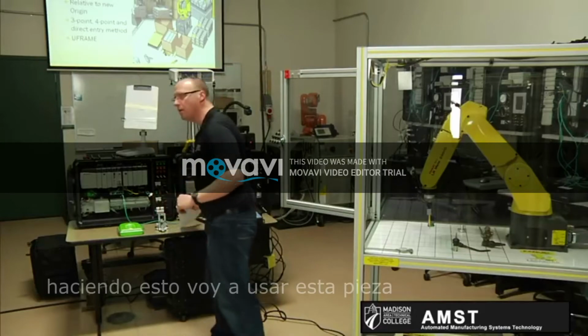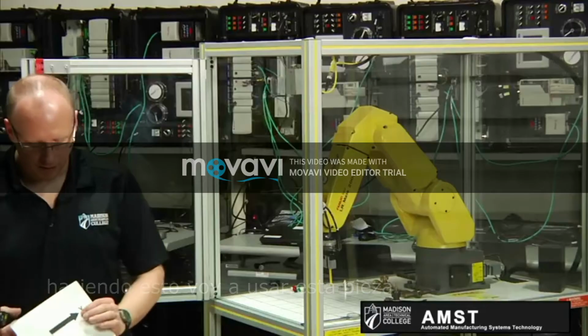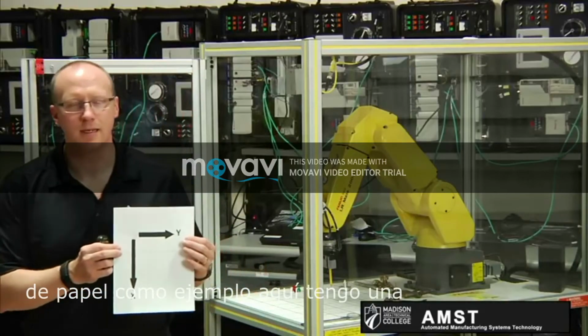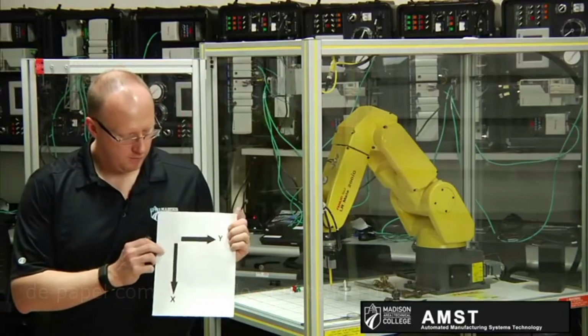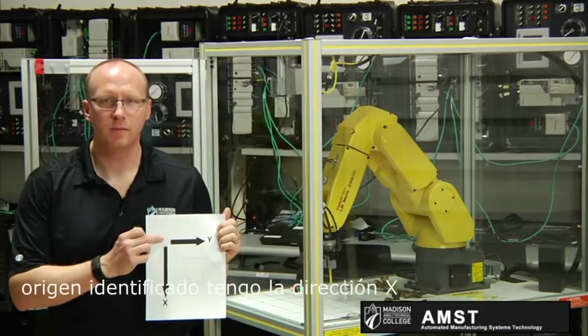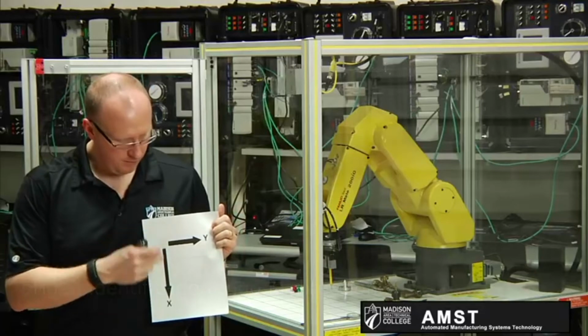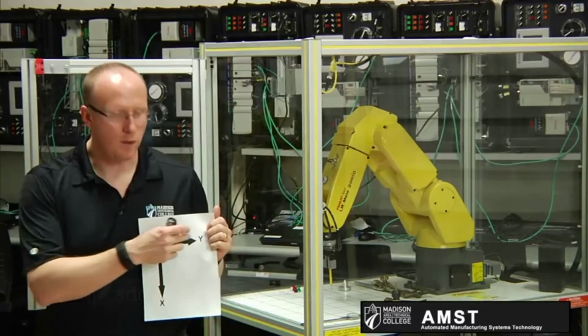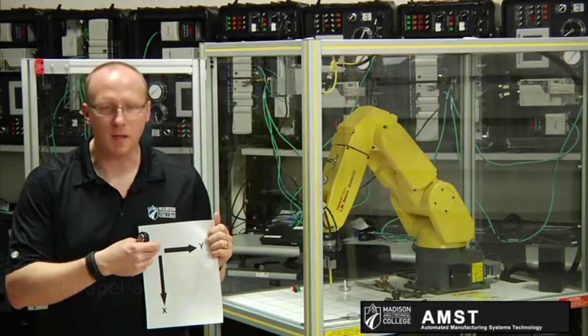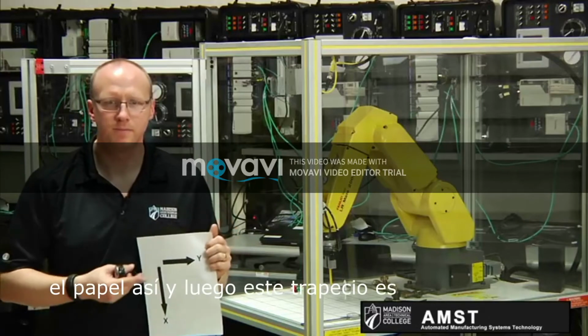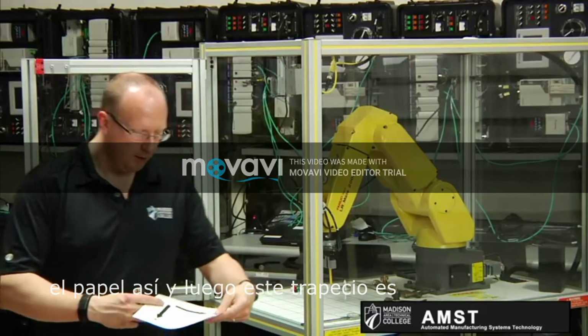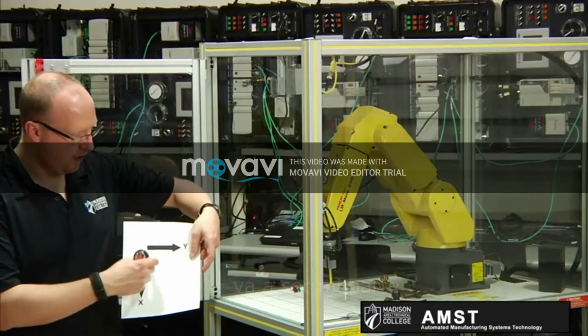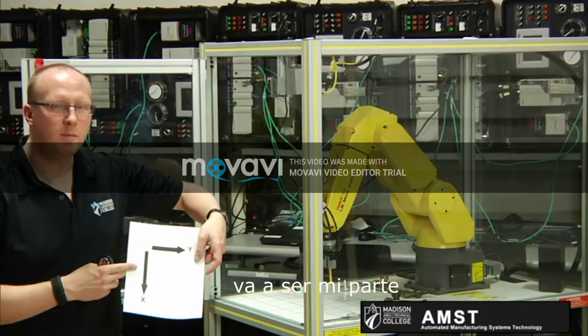There's several methods of doing this. I'm going to use this piece of paper as an example. On here, I have an origin identified. I have the X direction identified and the Y direction identified. The Z is going to come out of the paper. And then this trapezoid is going to be my part.